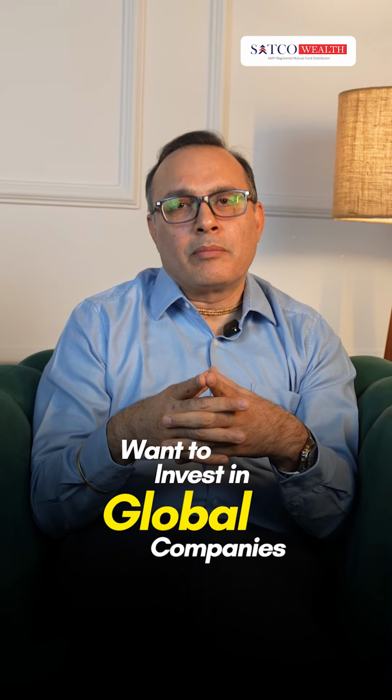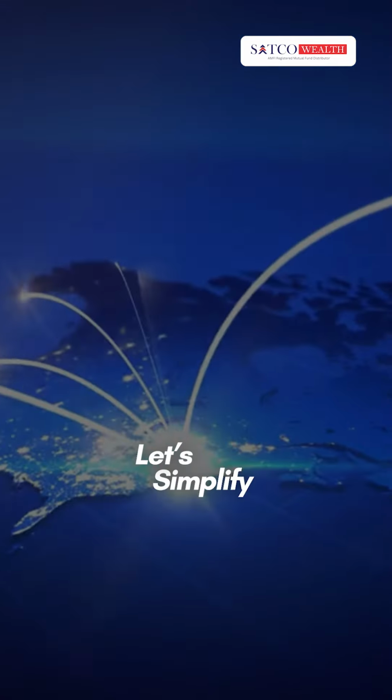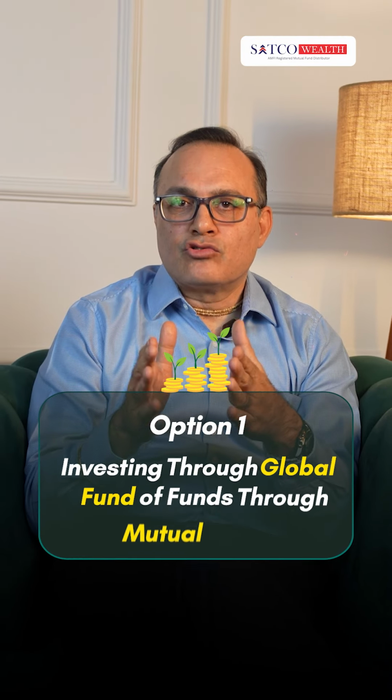Want to invest in global companies like Apple, Microsoft, or Nvidia, but not sure where to start? Let's simplify global investing. Option number 1: investing through global fund of funds through mutual funds.